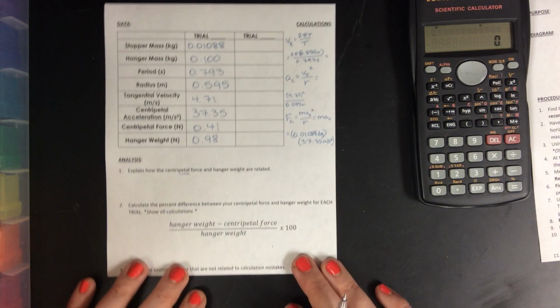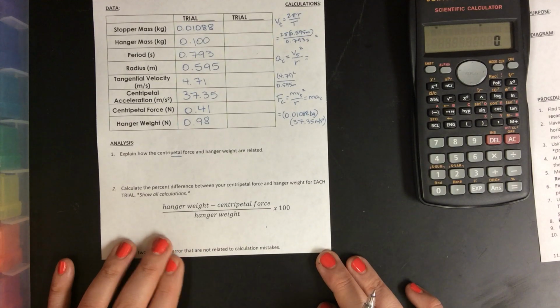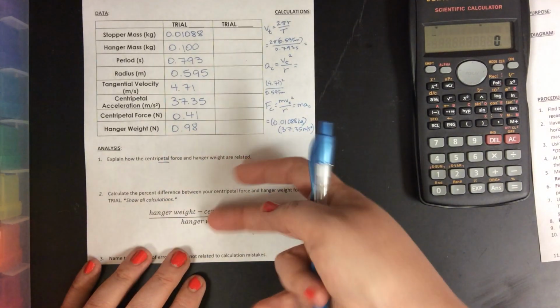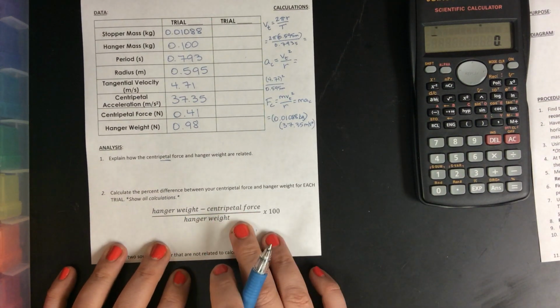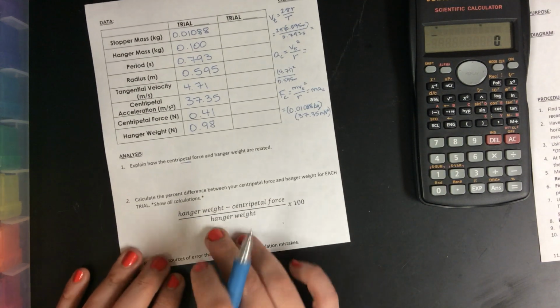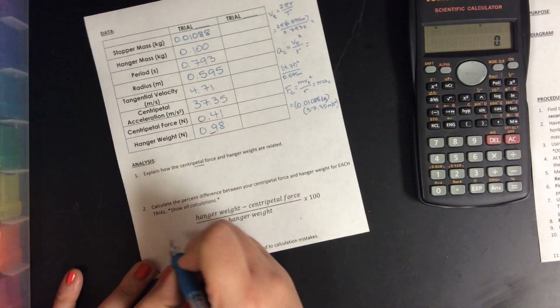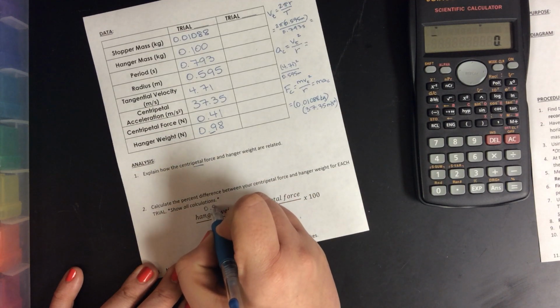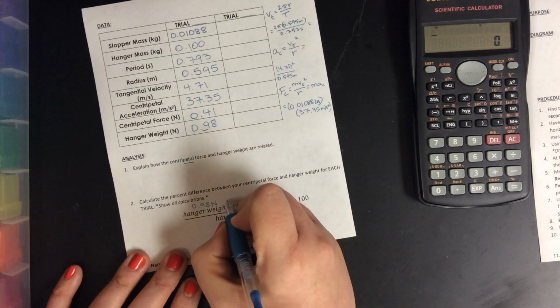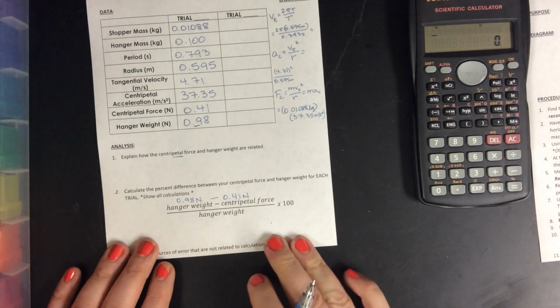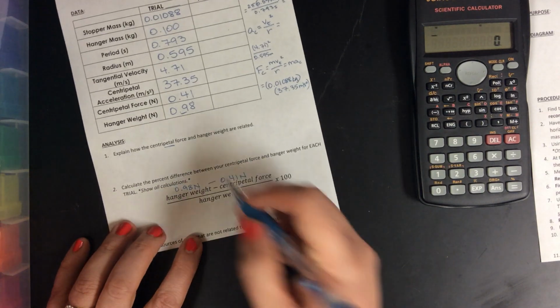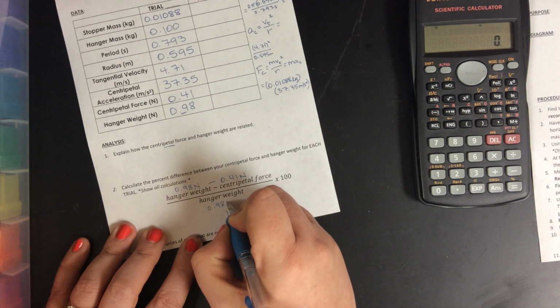Think about that. The next question is about percent difference or percent error, and these may be flipped on yours, and that's okay. So hanger weight minus centripetal force divided by hanger weight times 100. So whatever your weight is, 0.98 newtons for me, minus our centripetal force. Hopefully yours will be a little bit closer than that. And then divided by our hanger weight again, and then times 100.